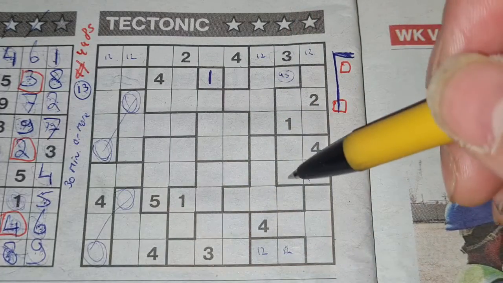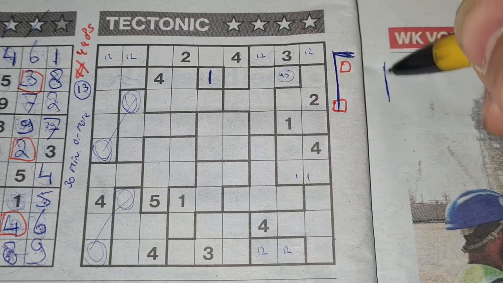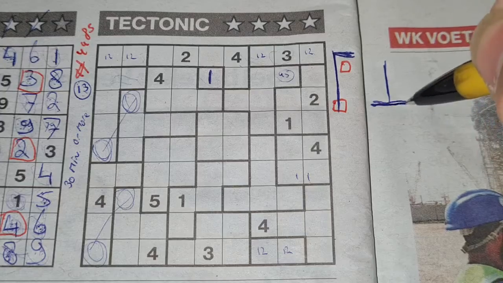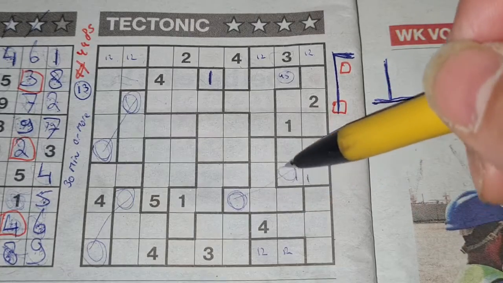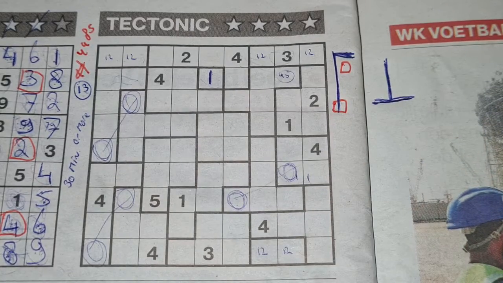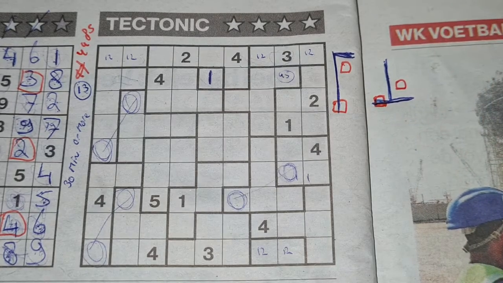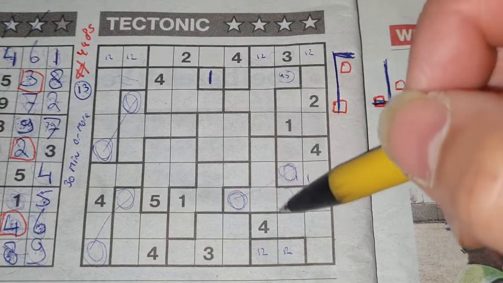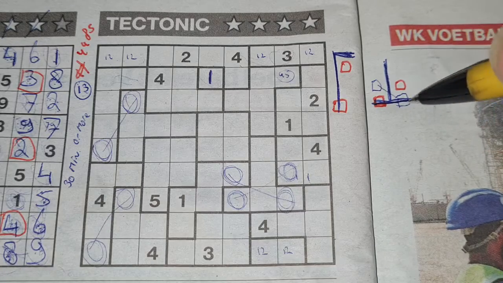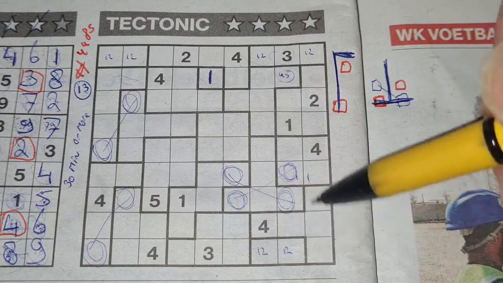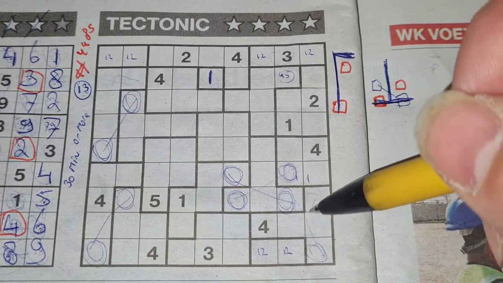Then the following shape, how about the T shape? Let me draw the T shape here. When you see the T shape, remember that this box has the same name as that box. So this box has the same name as that box. And that box has the same name as this box. Okay. Here another T shape. This box has the same name as that box, and that box has the same name as this box.